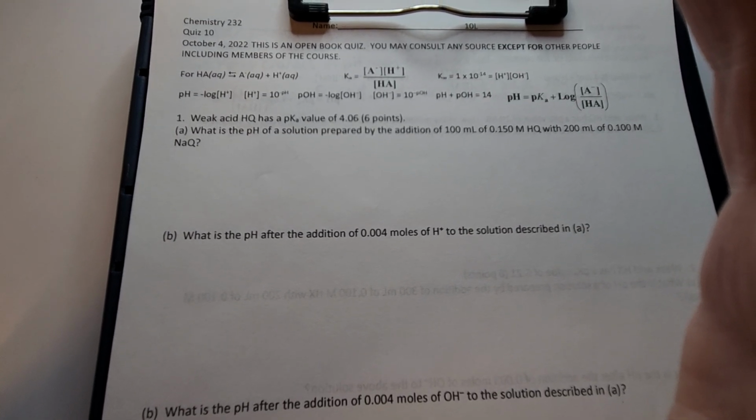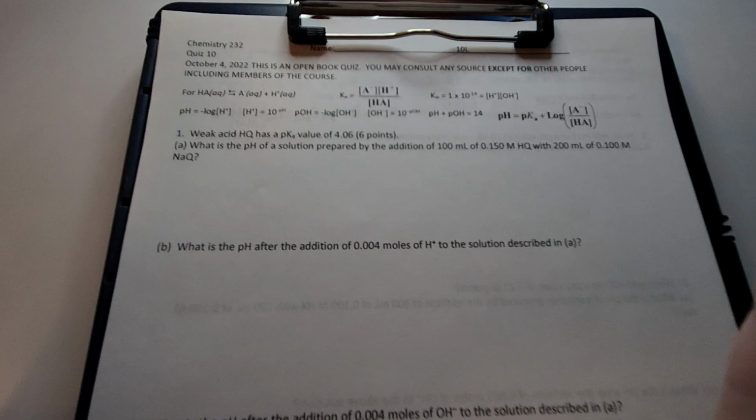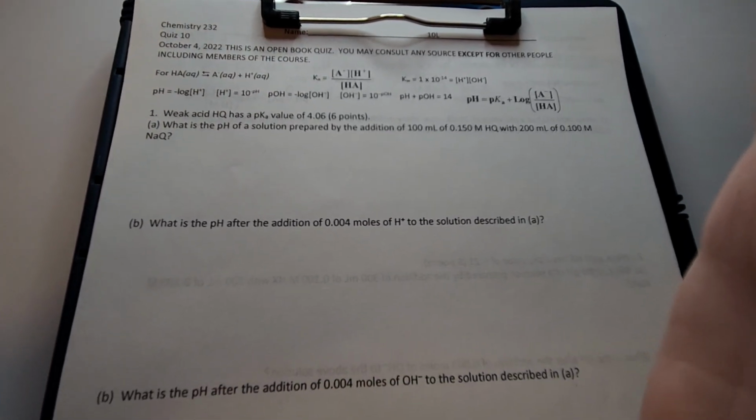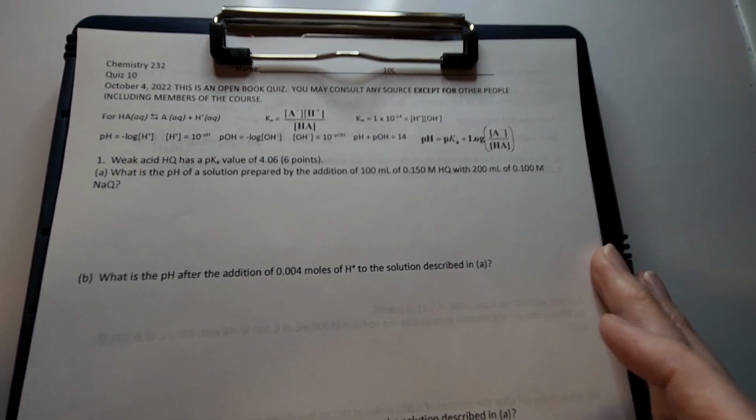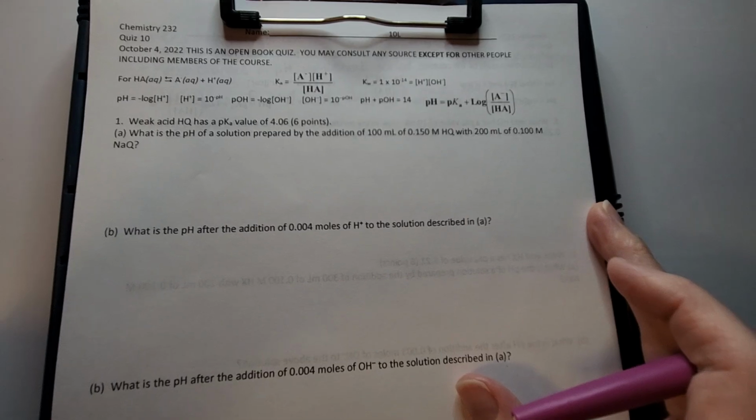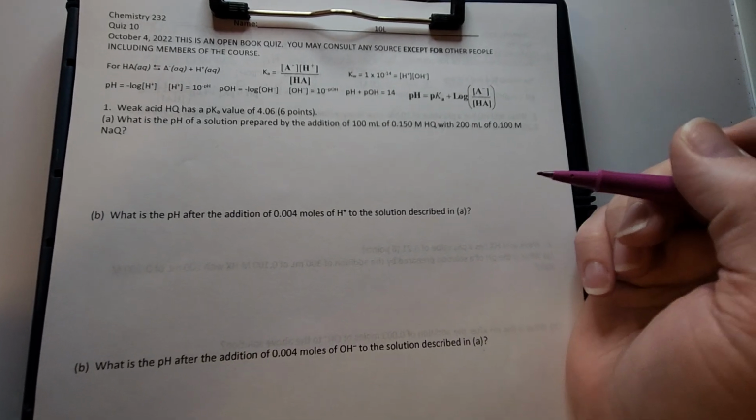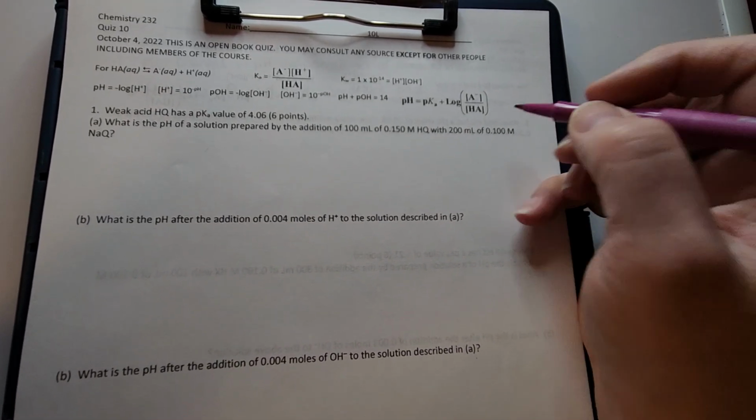Okay, welcome back. So now we are going to do a practice quiz. This is quiz 10L. We're going to look at this for a few minutes. We're going to work out some problems. One thing I did want to point out about buffer solutions.